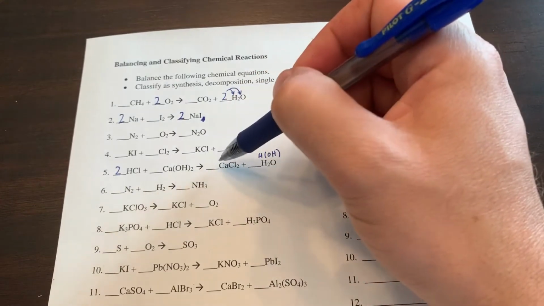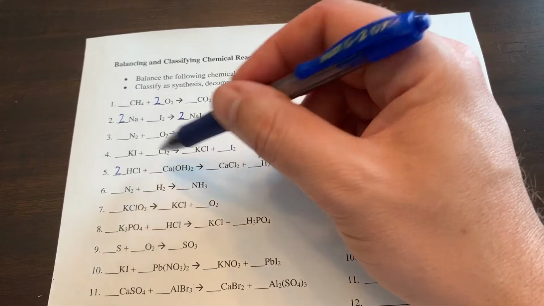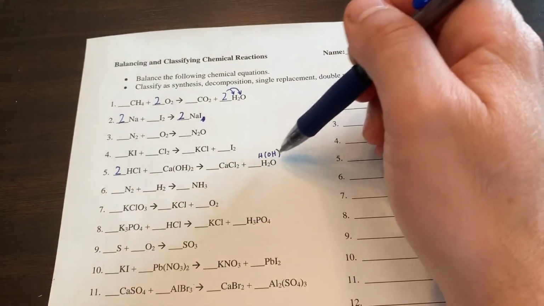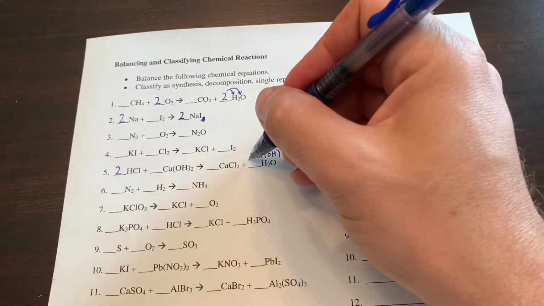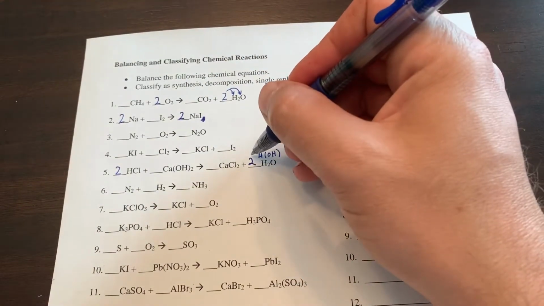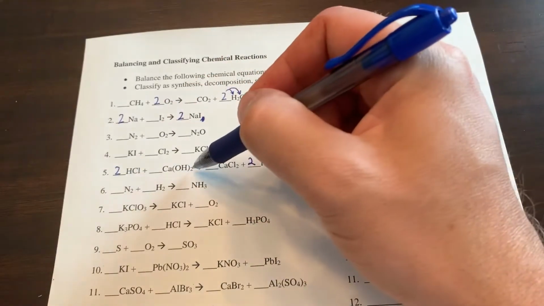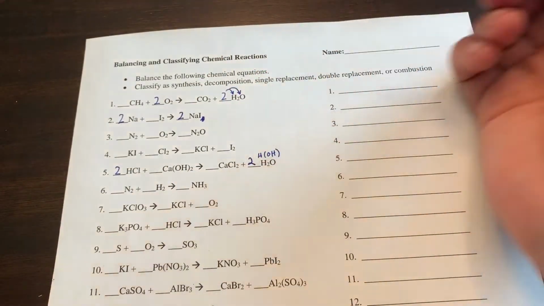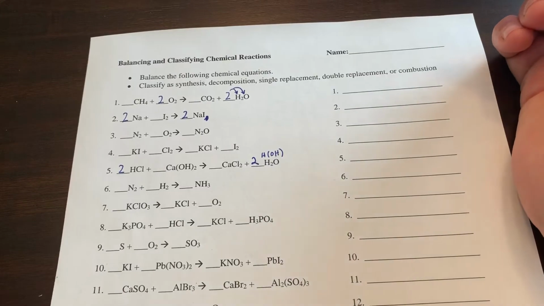We've got 1 calcium on each side. We've got 2 hydroxides and 2 hydrogens. We've only got 1 HOH. So if we put a 2 right there, that gives us 2 hydrogens, 2 hydrogens, 2 hydroxides, 2 hydroxides. And it's nice and balanced.